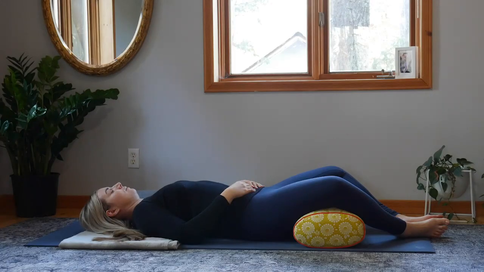If, however, you find that holding your arms in this position has culminated in increased shoulder tension, let's release our hands from our body, walk your shoulders together a little bit underneath you, and allow your arms to rest by your sides.